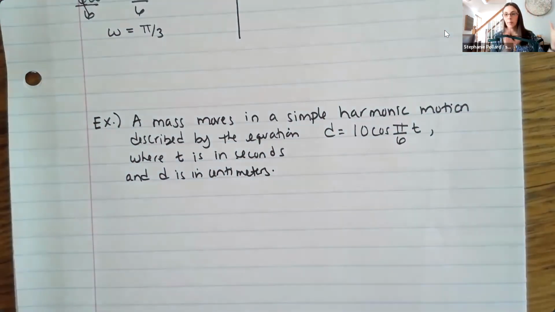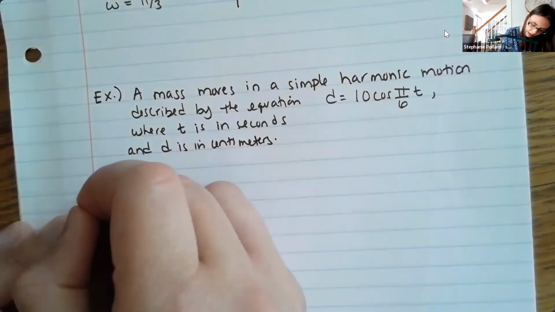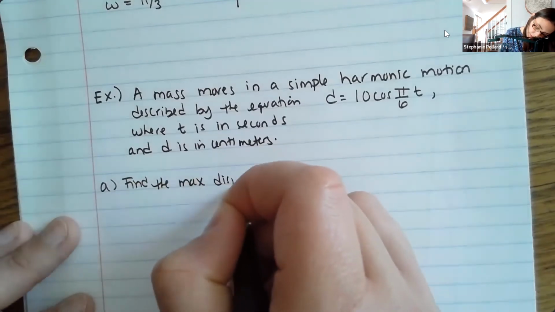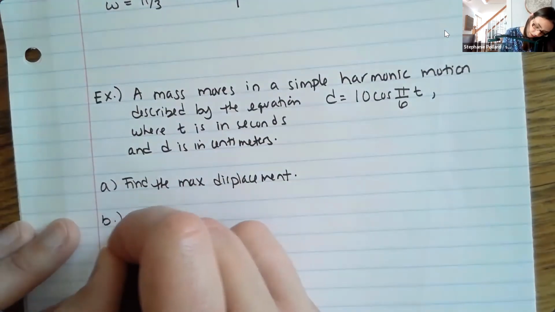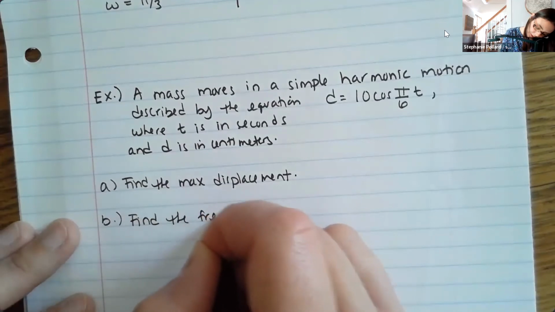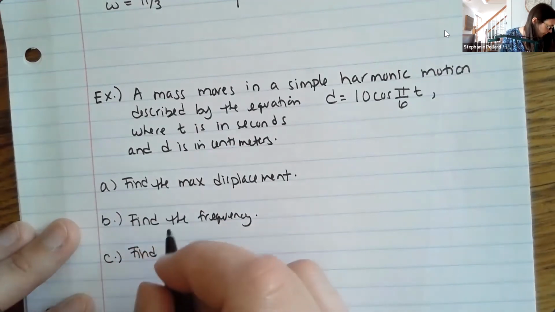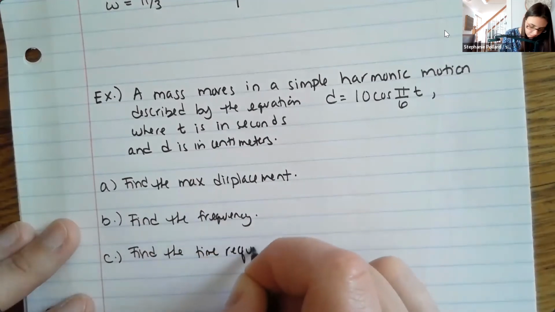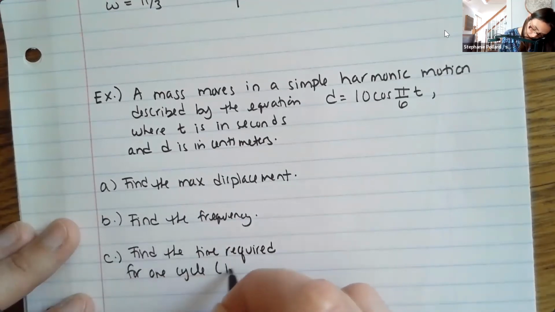So in the last example, we took the base information, we found the equation. Here we're going to do the opposite. I'm going to give you the equation and we're going to answer some questions about it. So for A, let's find the maximum displacement. We're going to find the frequency, and then we're also going to find the period. So find the time required for one cycle, i.e. the period.